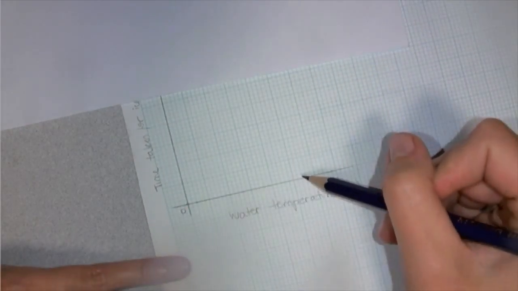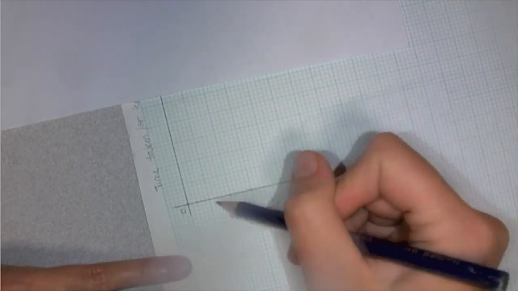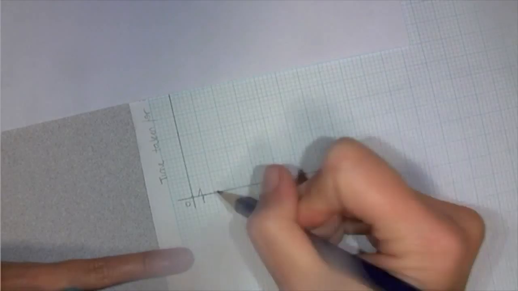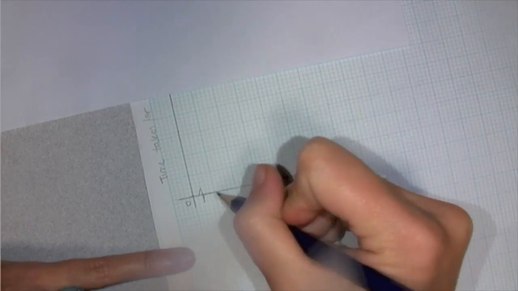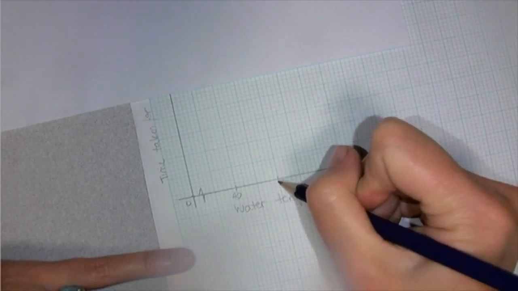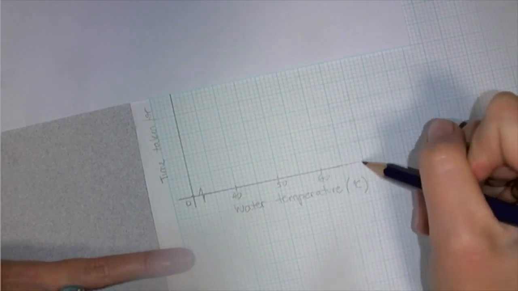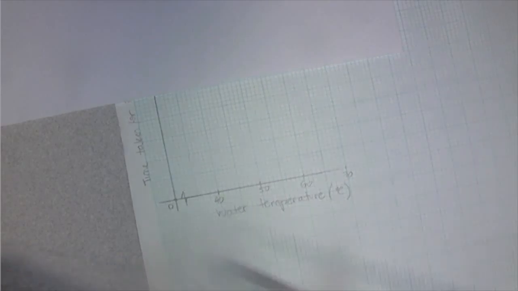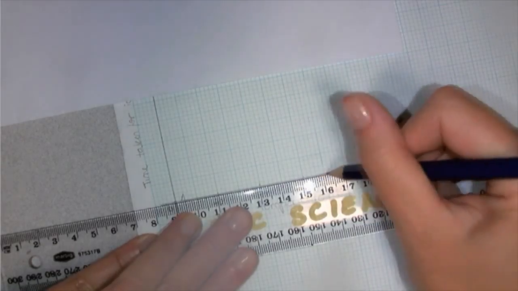So let's look at the scale. I could start the scale at 0, but then my first water temperature is 40 degrees, or I could skip part of that scale. To represent that I've skipped part of the scale, I could represent it in this way. That represents that I've skipped part of the scale, and that is totally fine. I then start my scale: 40 degrees, 50 degrees, 60 degrees, 70 degrees. Now I can make my scale a bit longer, if I need to. Please remember, you must always use a ruler and a sharp pencil.